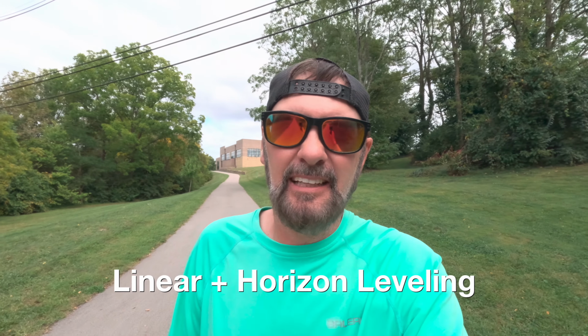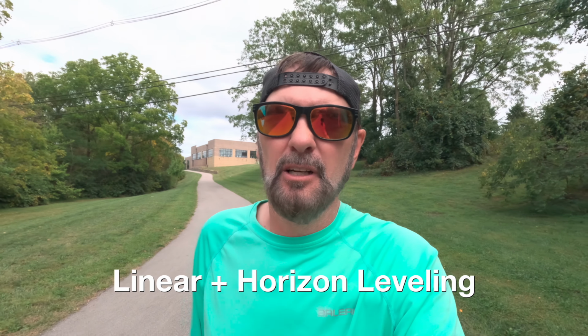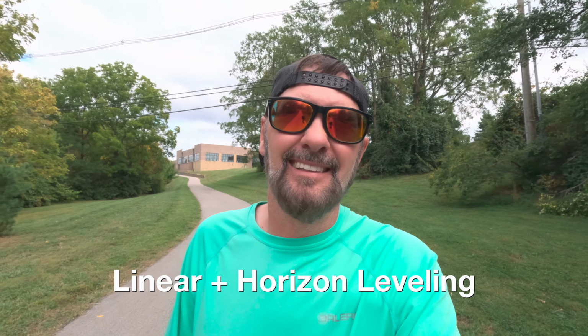Okay, so right now I want to talk a couple more things. Let's talk more about lenses. We've talked about the linear lens, the wide, SuperView, HyperView, those kinds of things. There's also one more that's associated with linear, and that is linear plus horizon leveling and linear plus horizon lock.